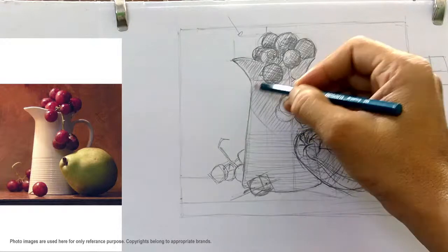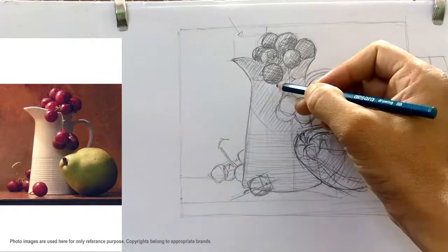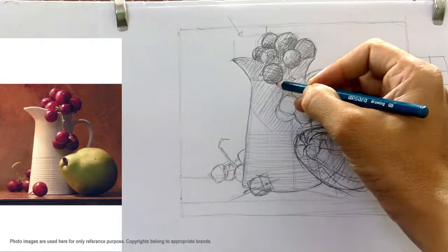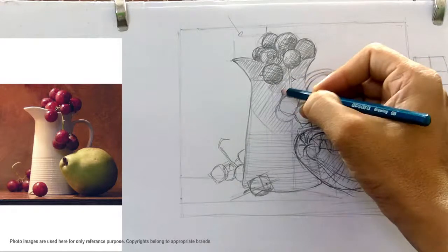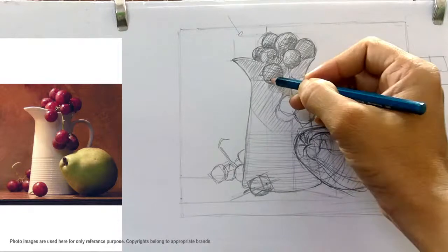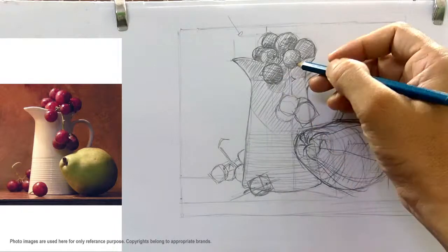So that is the important part, and you can just see a little more darker shade in this, the shadow of this is quite dark.